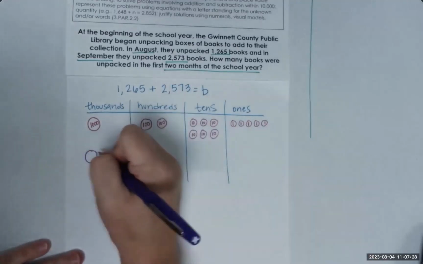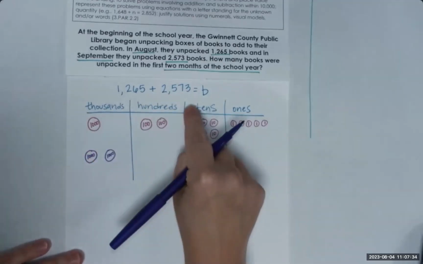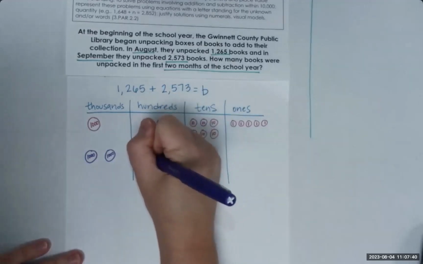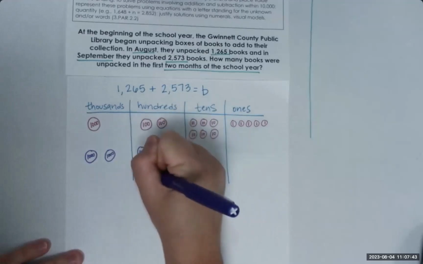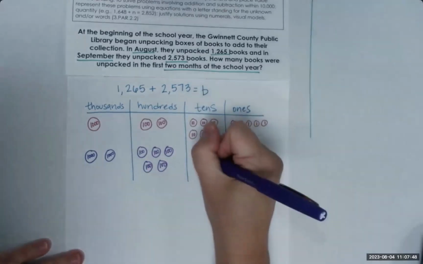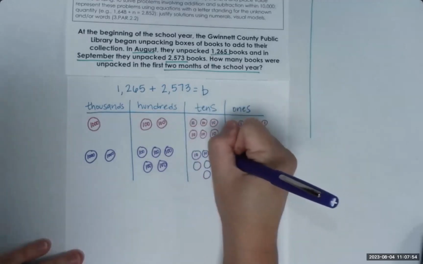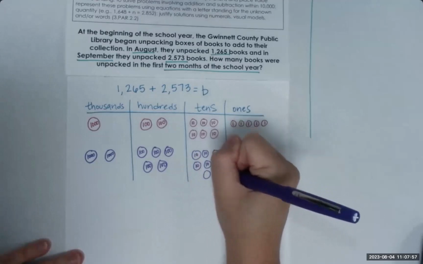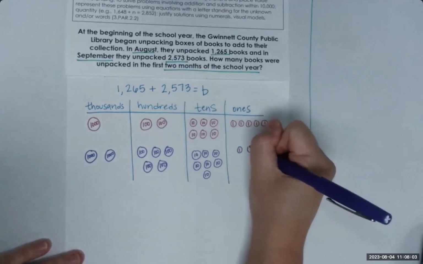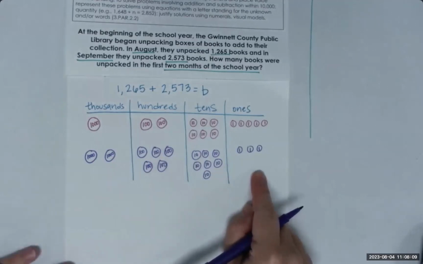So I have my 2,000. Okay. I have 500s. 1, 2, 3, 4, 5. Okay. I have 7 10s. 1, 2, 3, 4, 5, 6, 7. And I then have 3 1s. Okay, so I've represented them using the drawing of my place value discs.